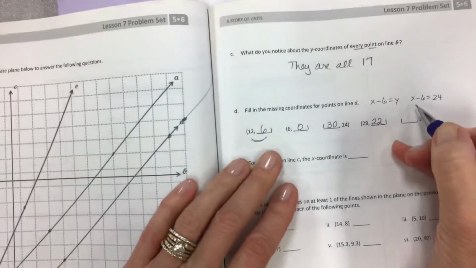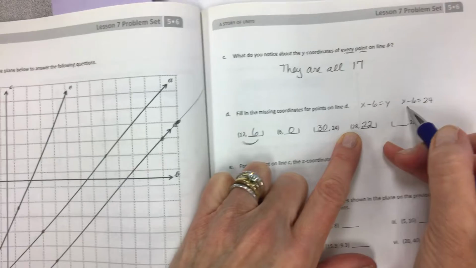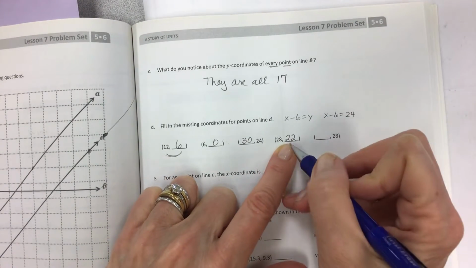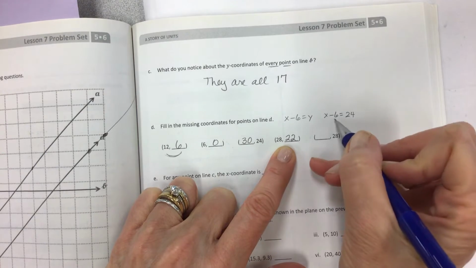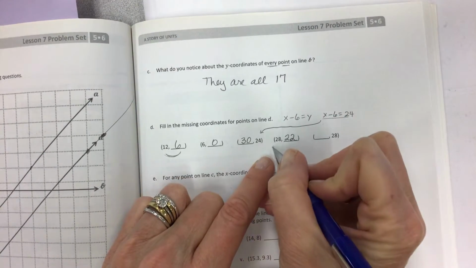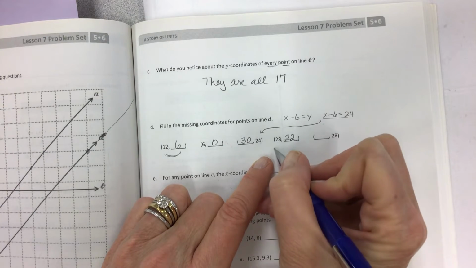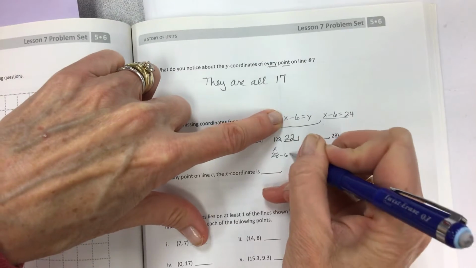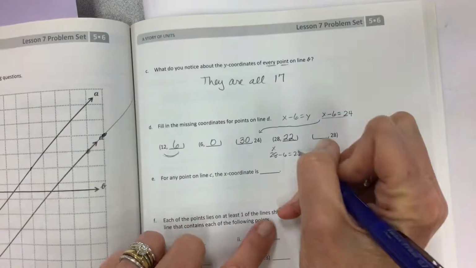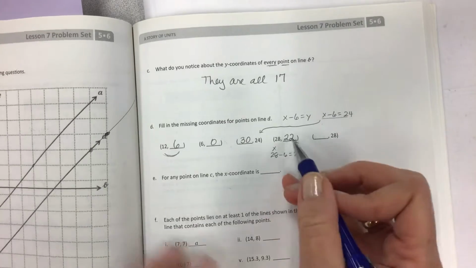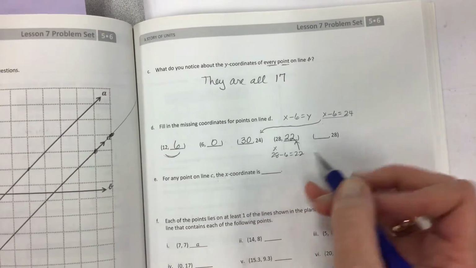Let's prove it with our math. 28 minus 6 equals 22, okay? So again, this one's just for this one here. And you can prove it here. If I have x, which is 28, and I take away 6, I will get y, which is 22, which is correct. Therefore, I know that I've done a good job with my formula.